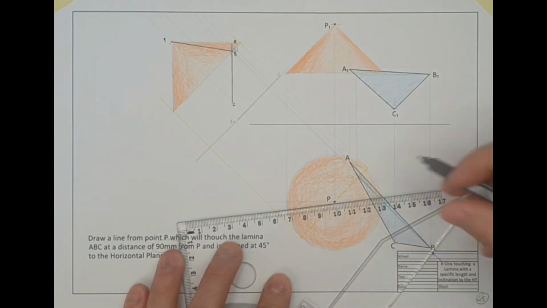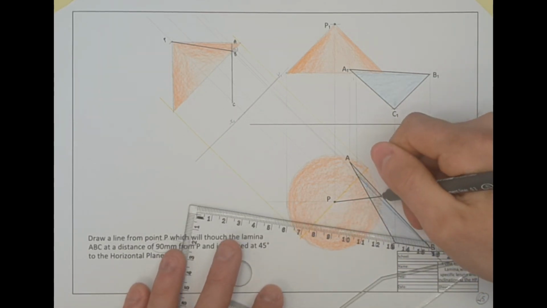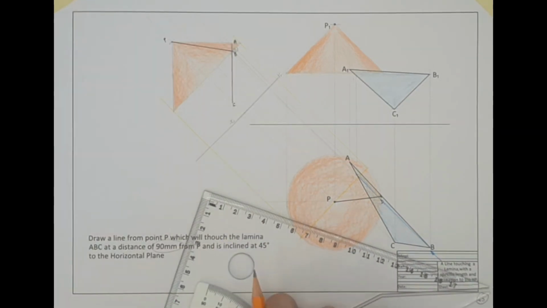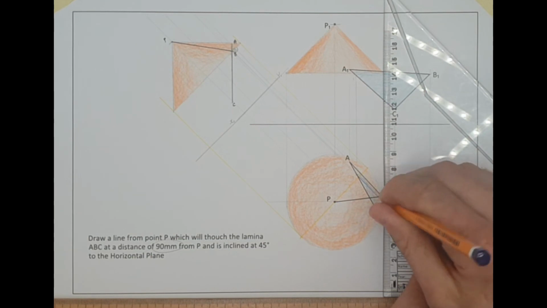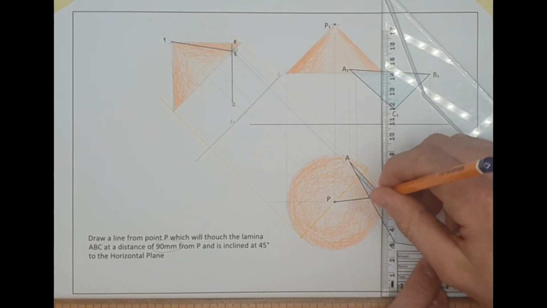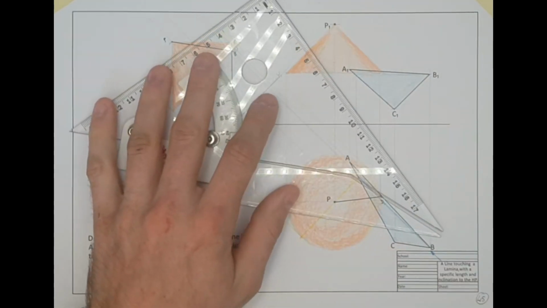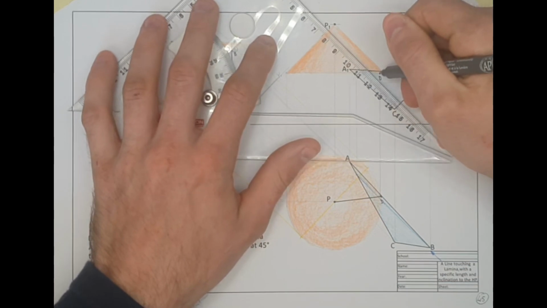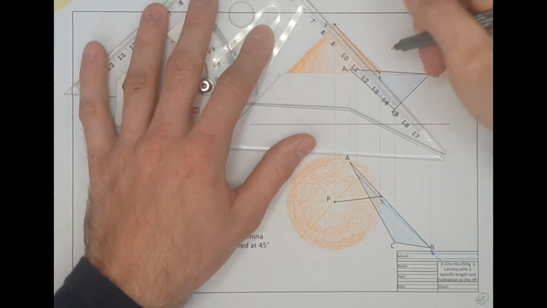So point P down to point D. That is the generator that solves that question in plan, and we want to draw that in elevation, so point D there is just about inside the extreme generator in the elevation. There's point D. And there we go.